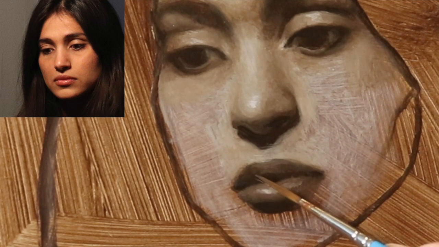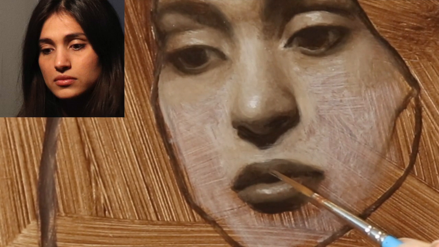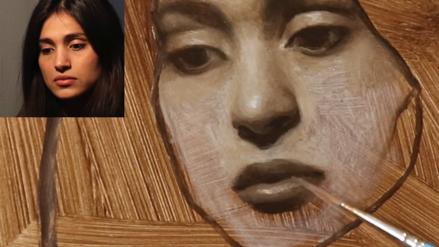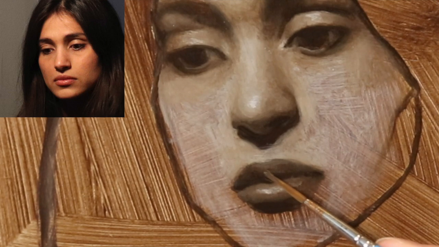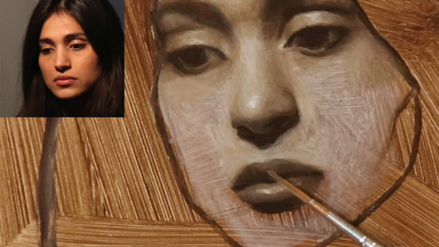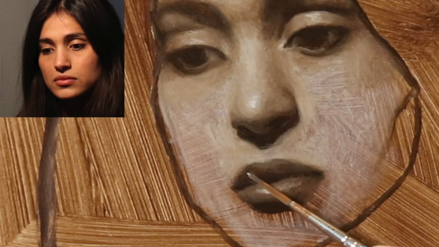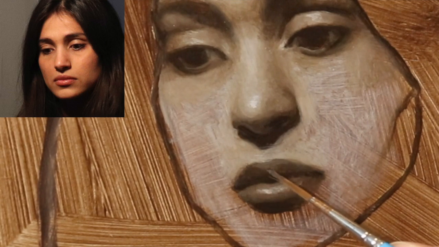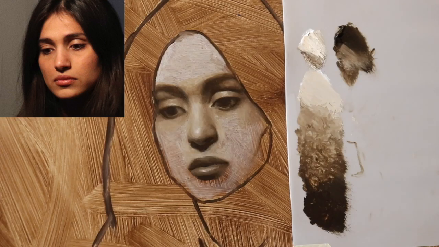So let's go ahead and soften this. And again, the idea is to keep focusing on the form. All right, so we just soften that a little bit. I think that's a little better.